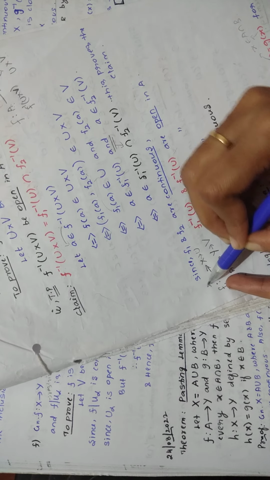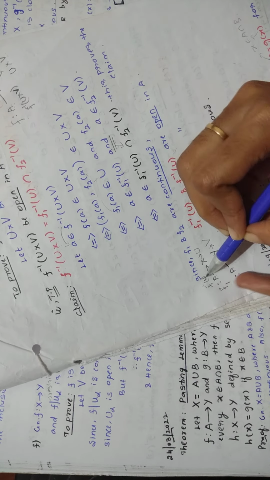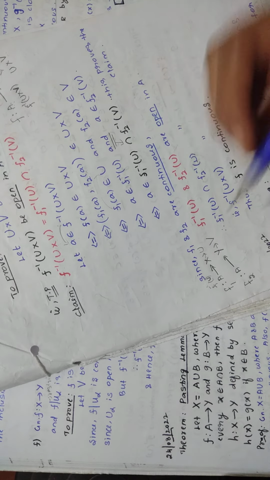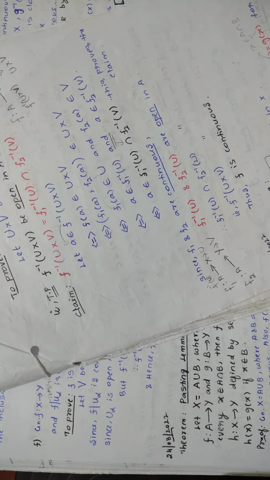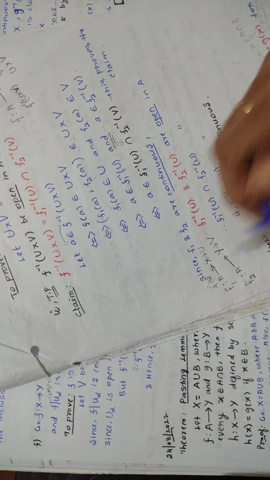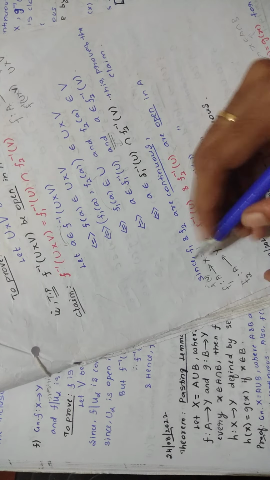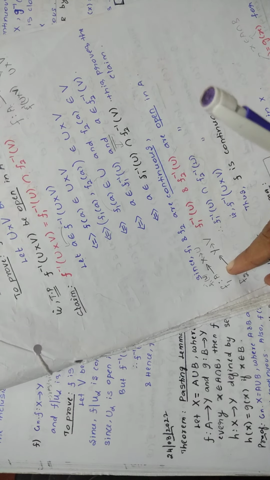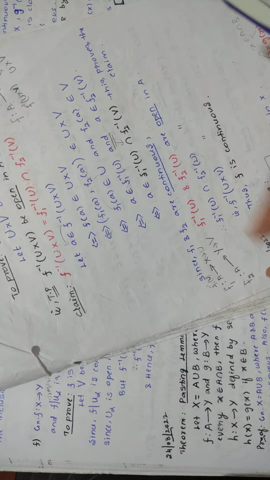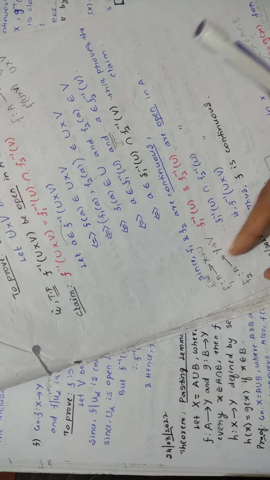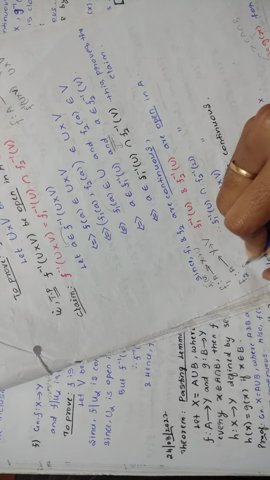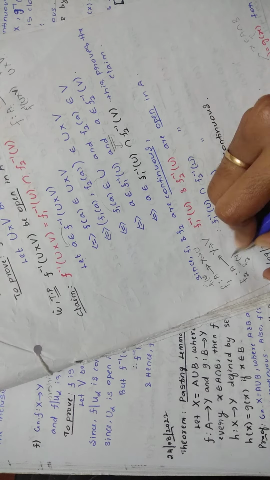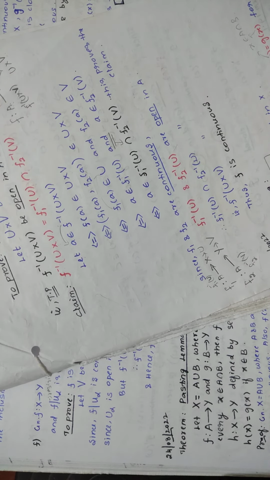F1 is continuous means f1 inverse of u is open in A. And if f2 is continuous, with the open set from Y being V, then f2 inverse of V is an open set in A. That is what you come to know from f1 and f2 being continuous.